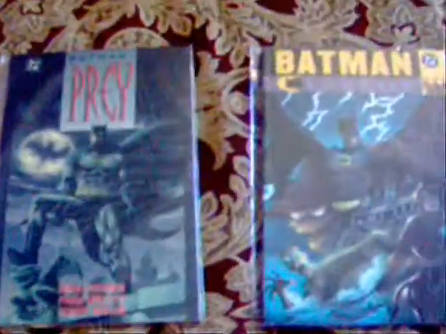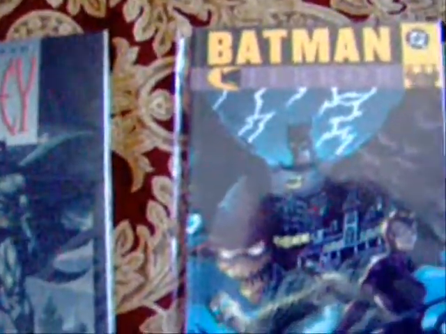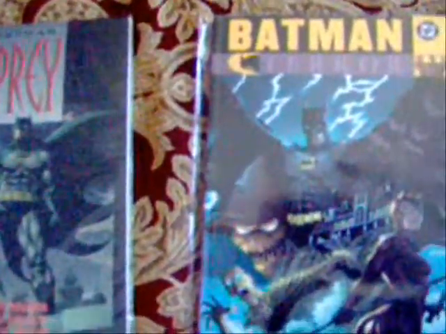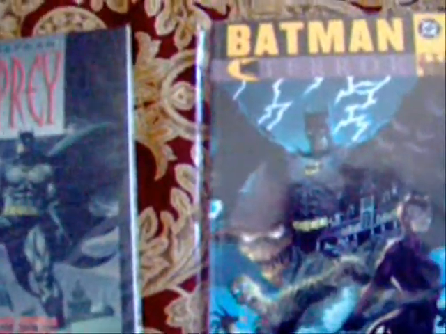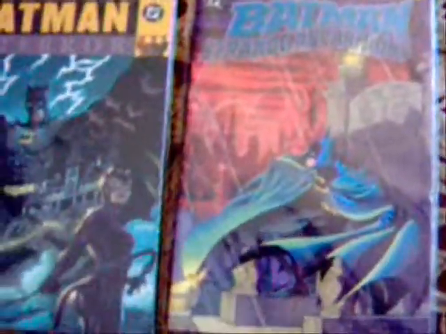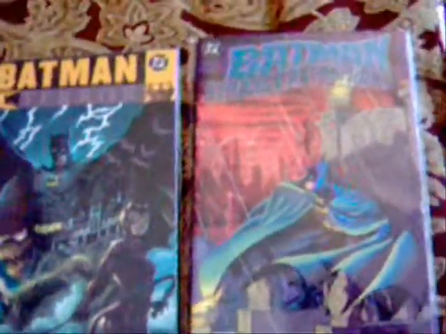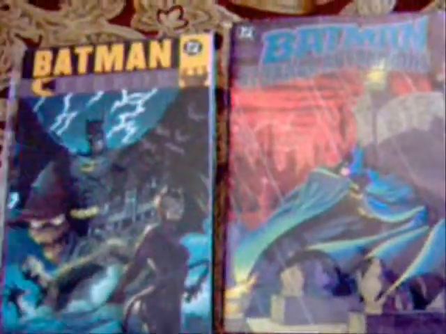We then move on to Batman Terror, the sequel to Batman Prey. It seems like Hugo Strange has come back from the dead and he's looking to get his revenge on Batman. Then we move on to Batman Strange Apparitions. Now, after Batman Strange Apparitions, Hugo Strange disappears for a while.